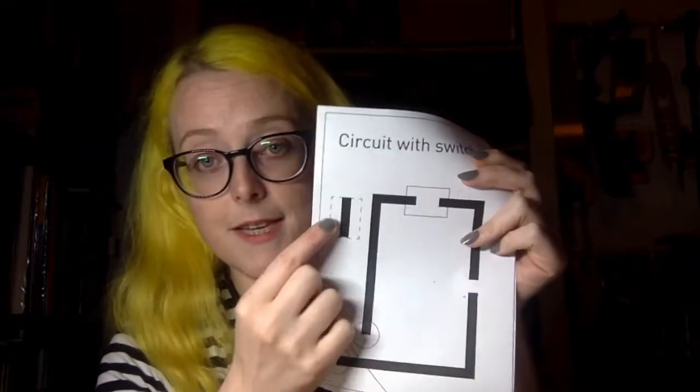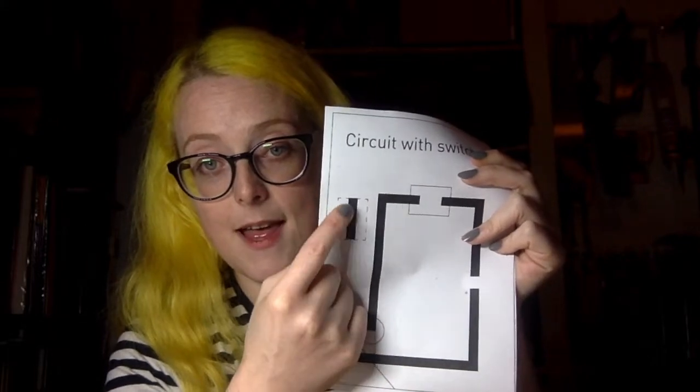And I cut out this little piece and stuck another piece of copper tape across it, like that, and I've attached it to another piece of craft foam. So it's kind of bendy like that, but it springs back into place.